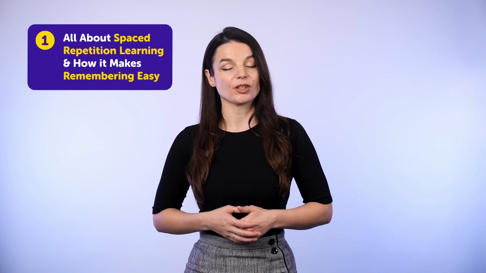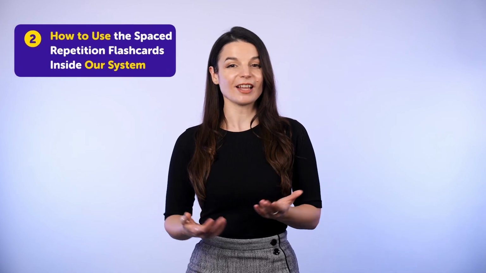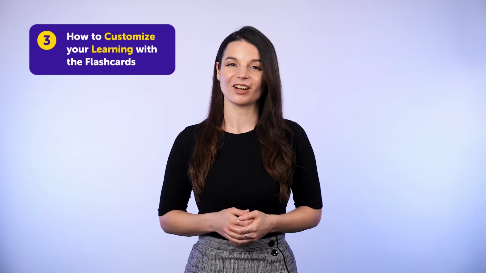In this guide, you'll discover all about spaced repetition learning and how it makes remembering easy, how to use the spaced repetition flashcards inside our system, and how to customize your learning with the flashcards.